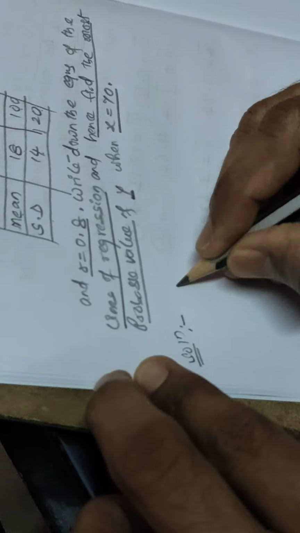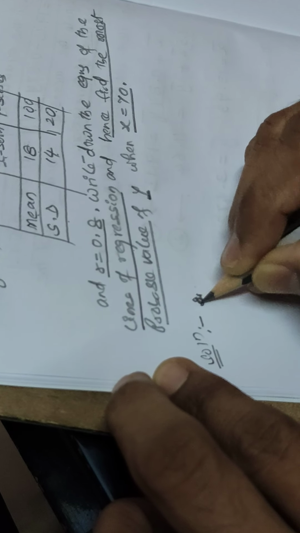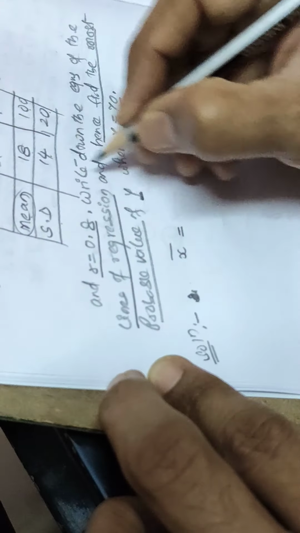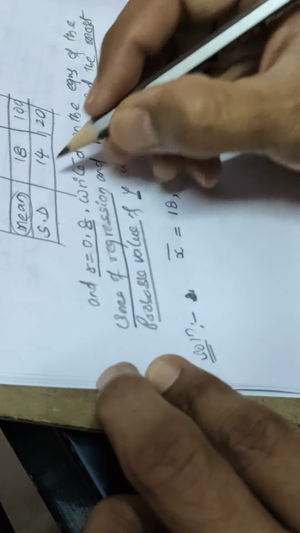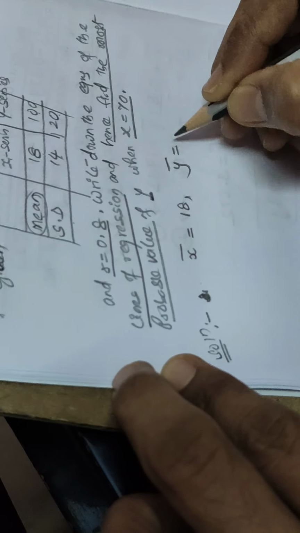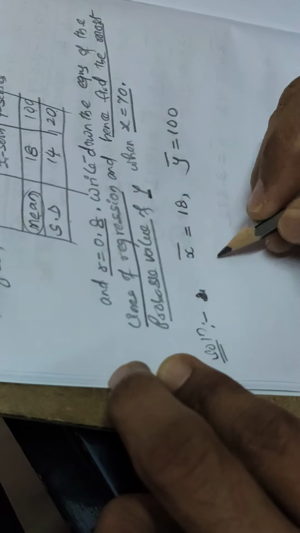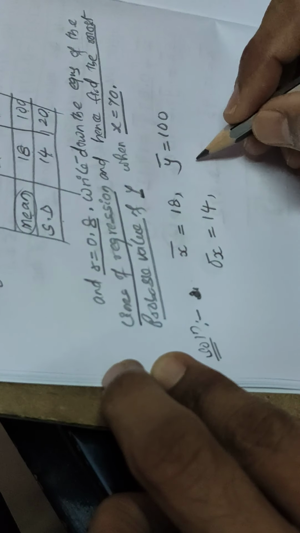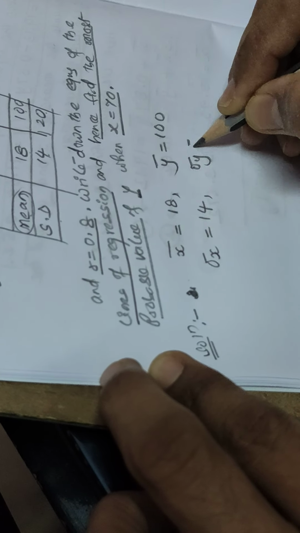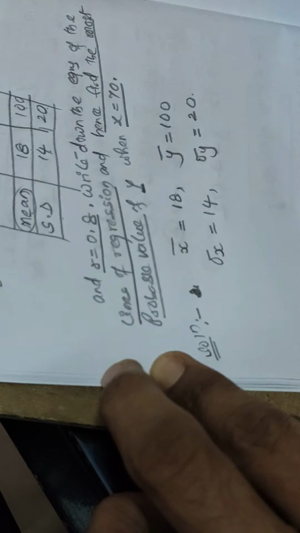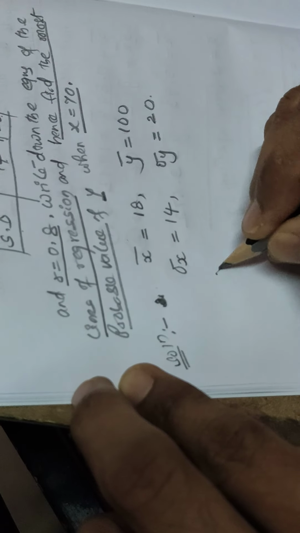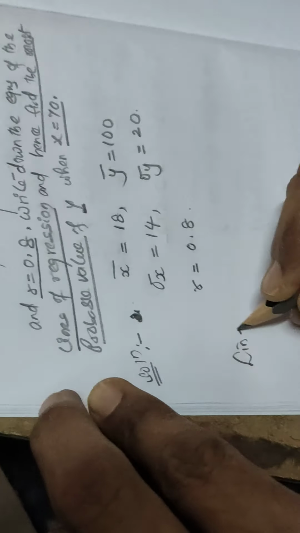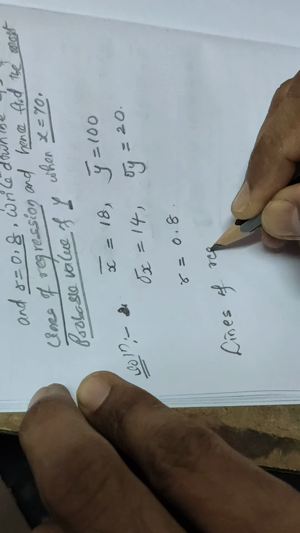So I'll rewrite the values which are given here. The mean of x, x bar, in terms of the x series, is 18. The mean of y, in terms of the y series, is 100. The SD sigma x is 14 in terms of the x series. In the same way, in terms of the y series, sigma y is 20. And it is also given that r is equal to 0.8. Now I will go for finding the lines of regression.